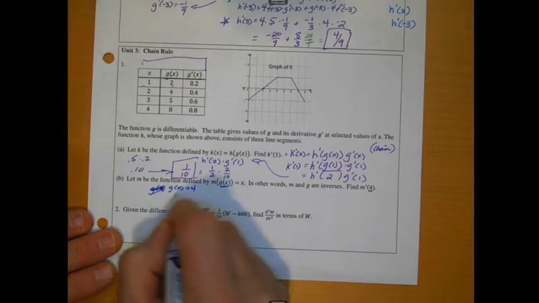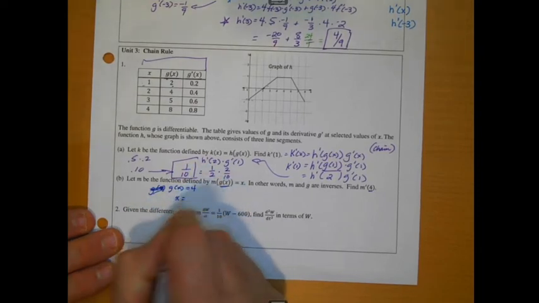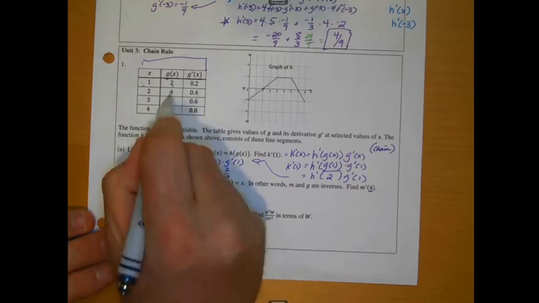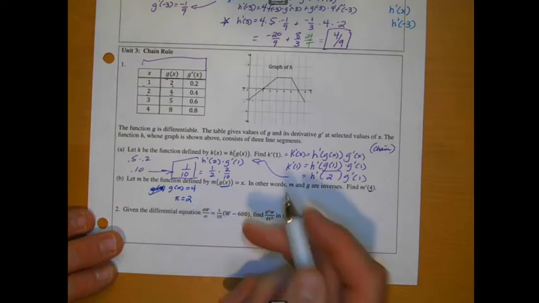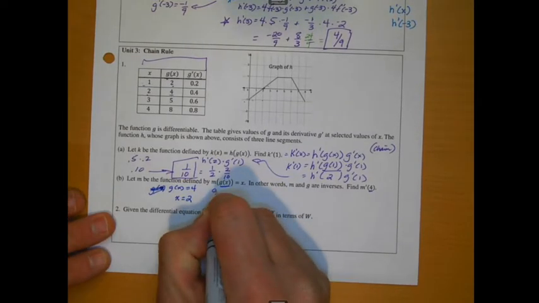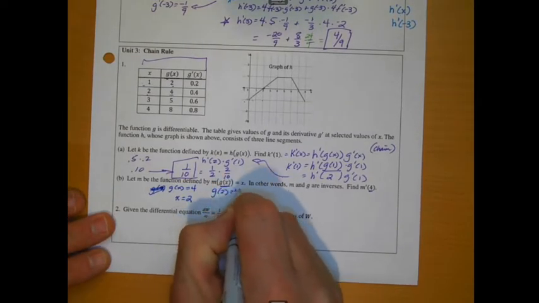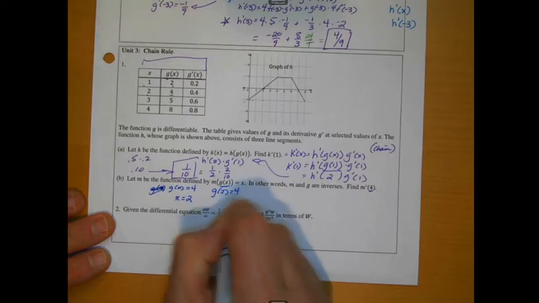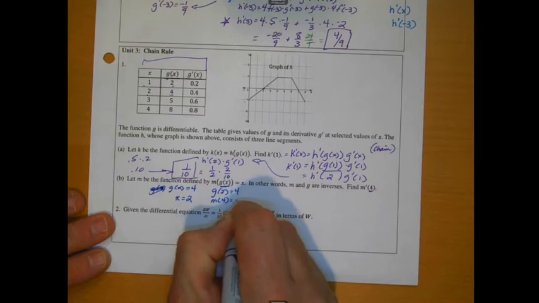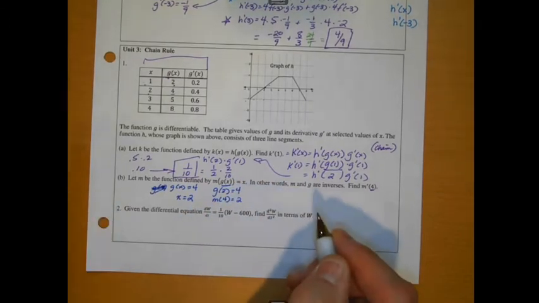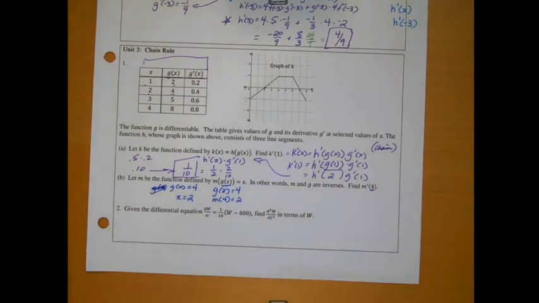Well, where's g of x 4? x would be at 2. So g of x is 4 at 2. So g of 2 is 4, means that since these are inverses, m of 4 is 2. So what they do is they switch their x's and y's.